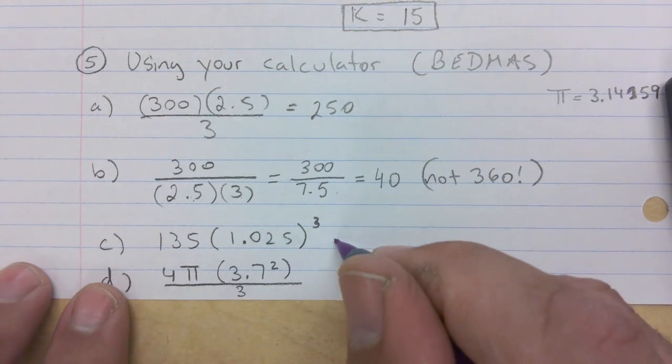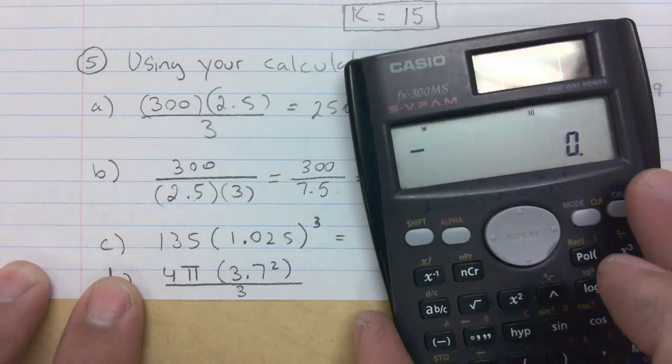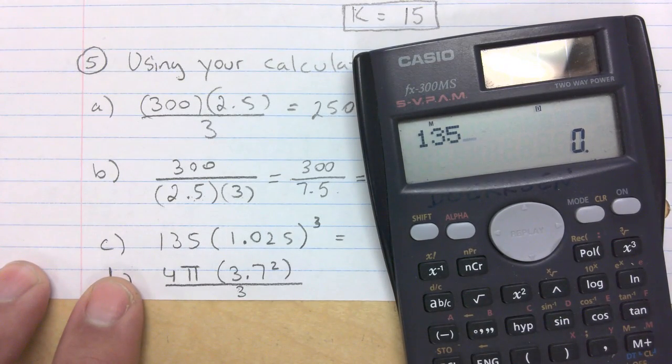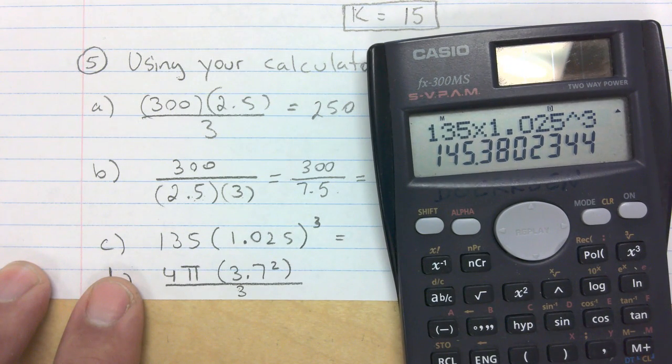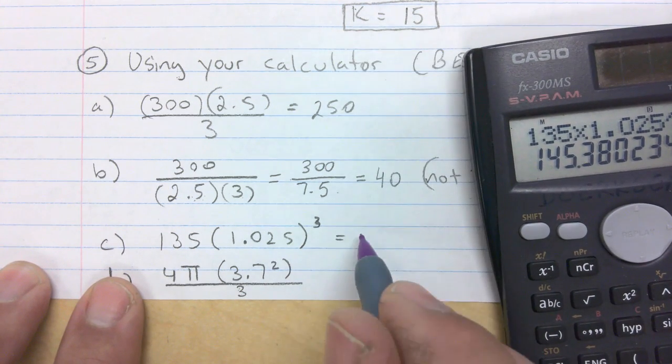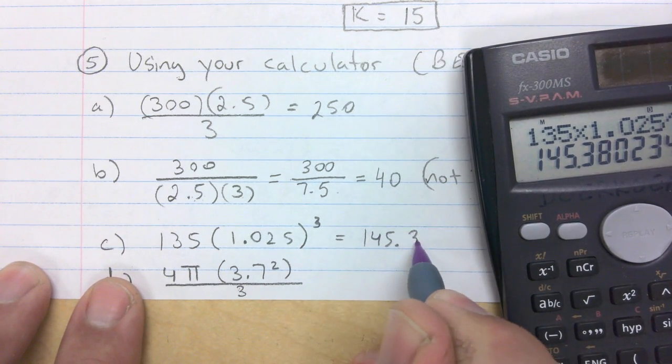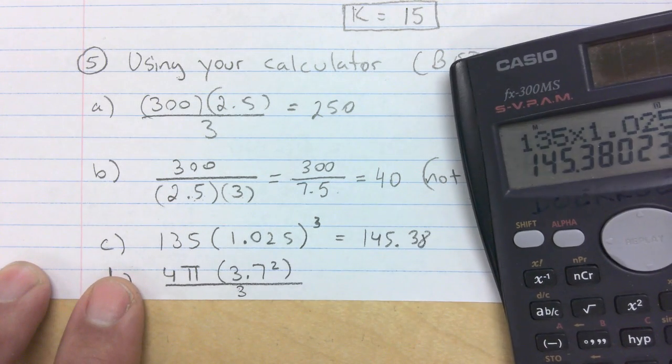Oh, we're almost out of time. This one, I'm just going to show you how I do it on mine, times 1.025. This little hat button here, or XY or YX, it depends on what calculator you have, gives me the exponent. So I get 145.38 if I round it to 2 decimals. So try to get that.